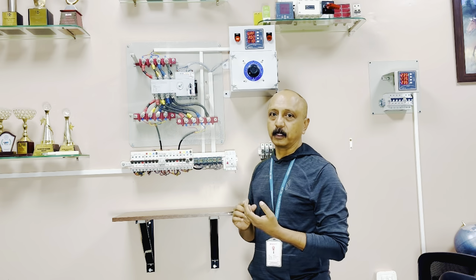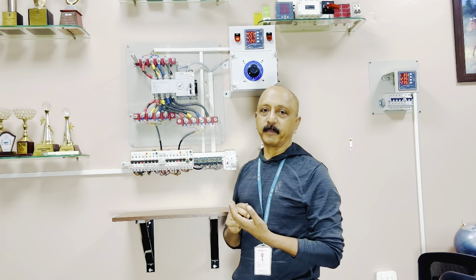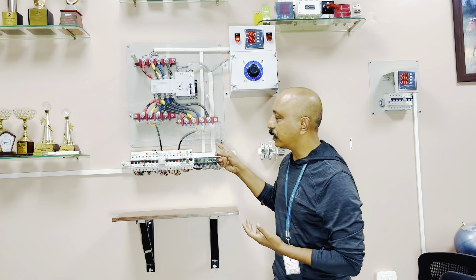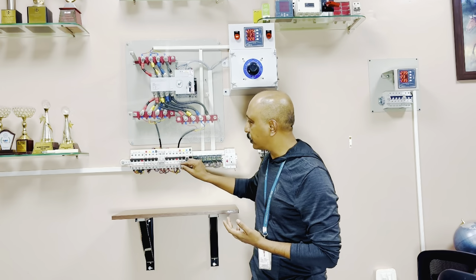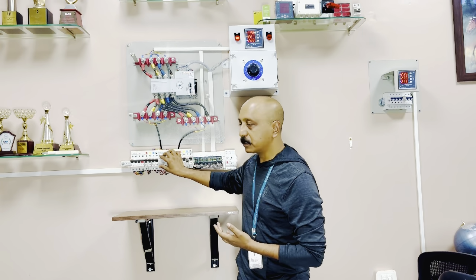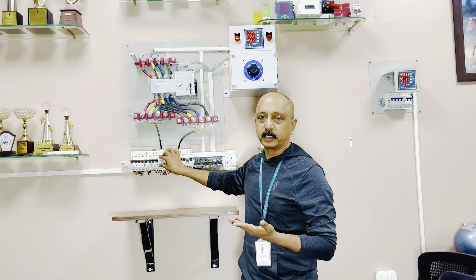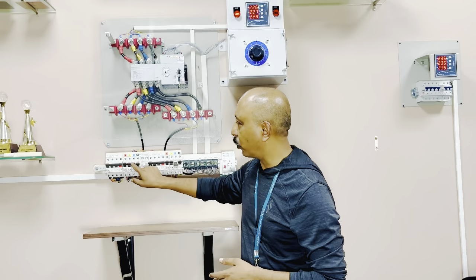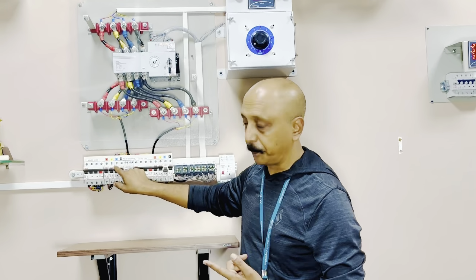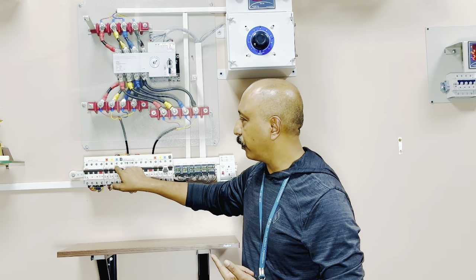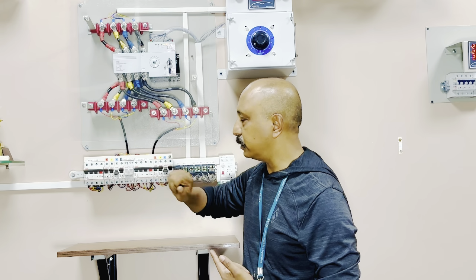Please pay attention to this: there is already a fault present. Now I am simulating a phase sequence or voltage failure in the generator. So this is the second fault, which is a voltage failure in the generator.